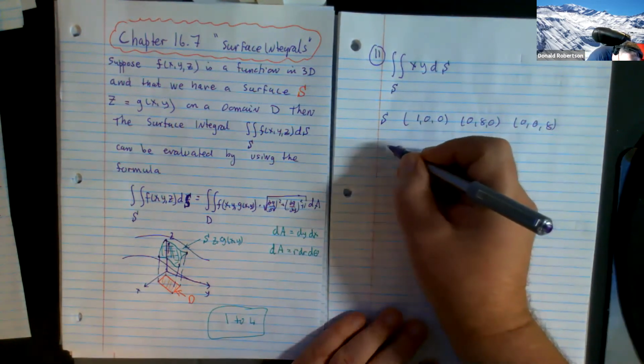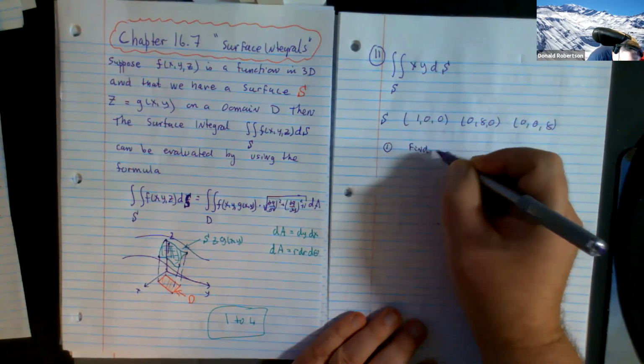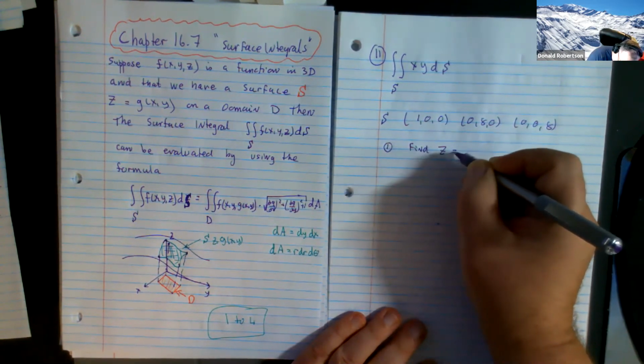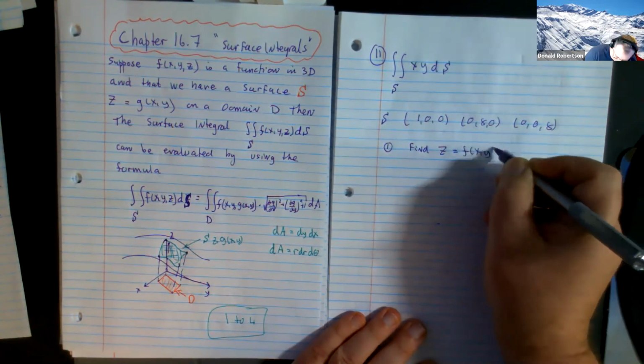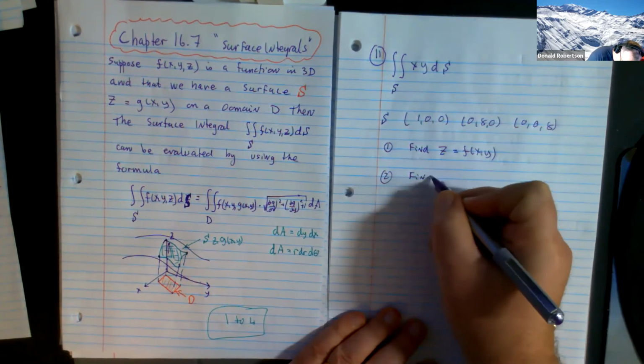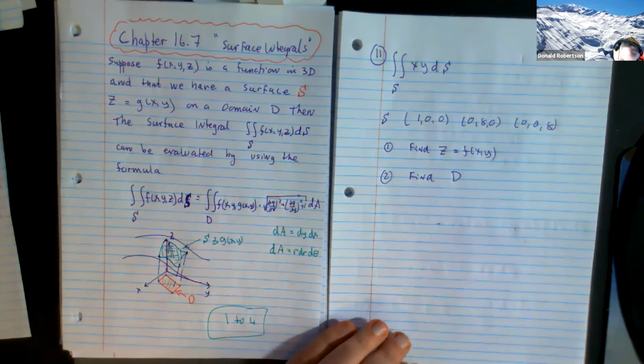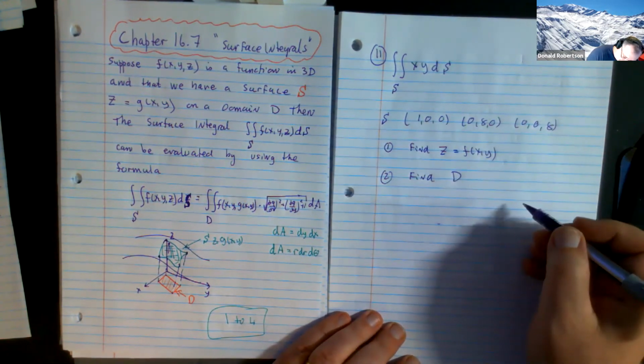So we have two jobs. First job is we need to find z equals a function of xy. And the second job is we need to find out what d looks like. Let's look at the second job first.